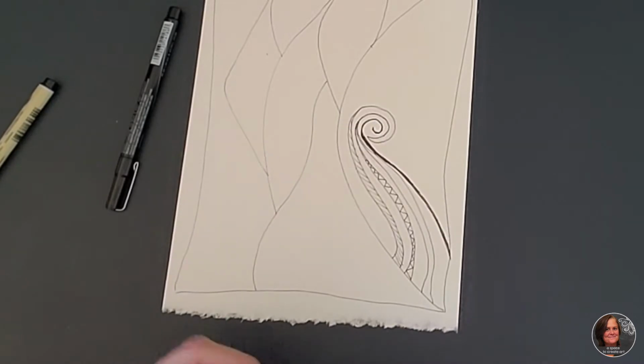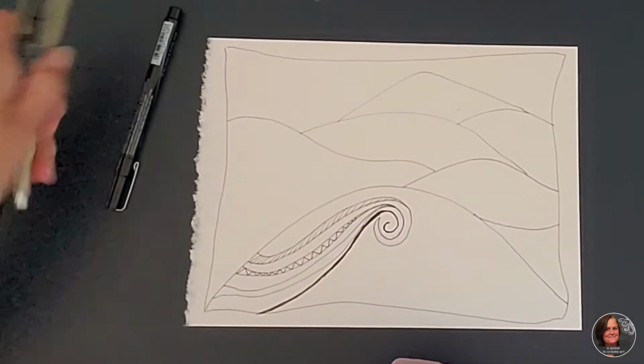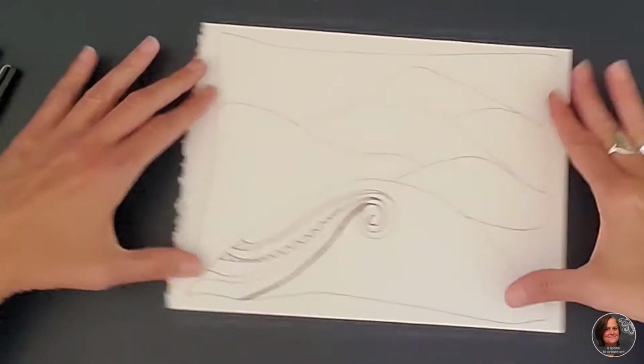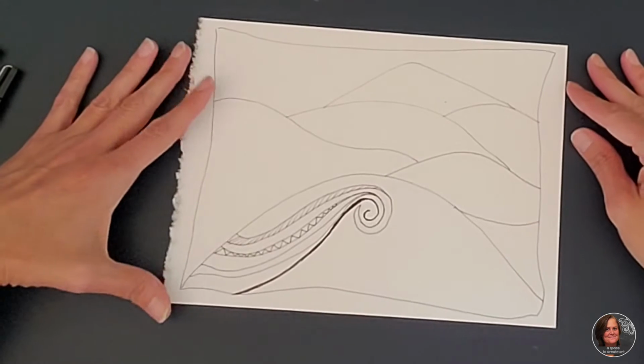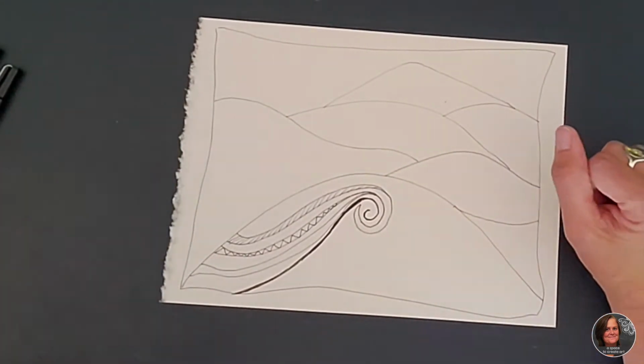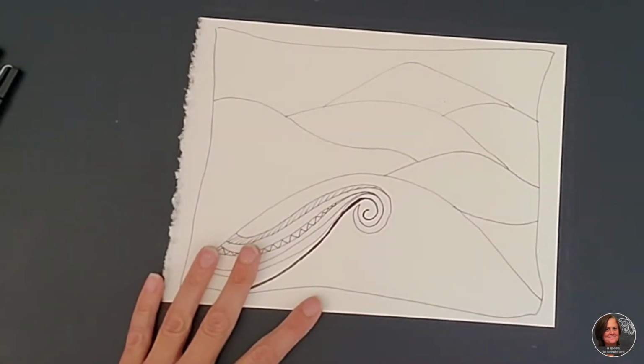Okay, so we're going to do our doodle landscape. And before you even get to this point, you should have created some different thumbnails of different landscape ideas and done at least 4 or 5 different practice Zentangles, because you're going to incorporate those into your landscape.